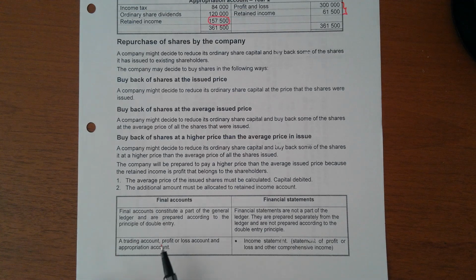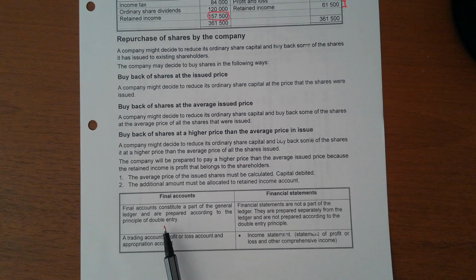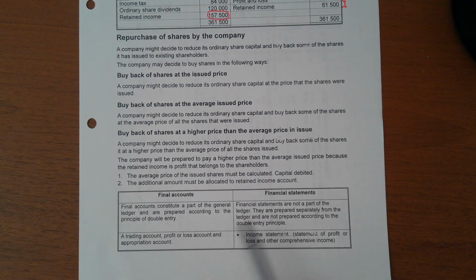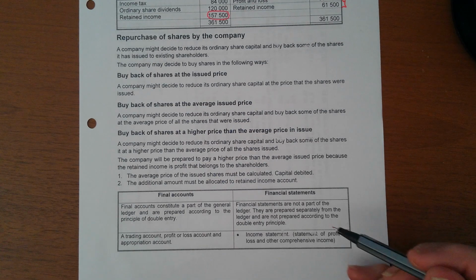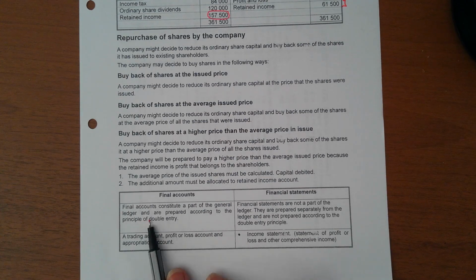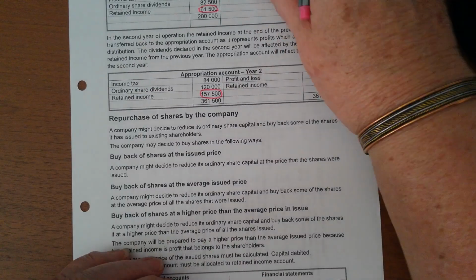The final accounts are prepared with the double entry principle, so it means I close off all my nominal accounts and transfer them to the trading and profit and loss account. The financial statements are not part of the ledger. They are not done according to the double entry principle. They are done in columnar form so that it's a statement, but exactly the same figures that you will have in your ledger you will have in your financial statements as well.